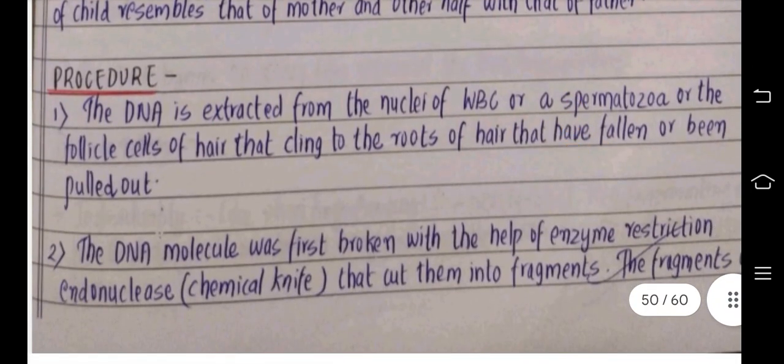Procedure: the DNA is extracted from the nuclei of WBCs or spermatozoa or the follicle cells of hair that cling to the roots of hair that have fallen or been pulled out. The DNA molecule is first broken with the help of the enzyme restriction endonuclease, a chemical knife that cuts it into fragments.